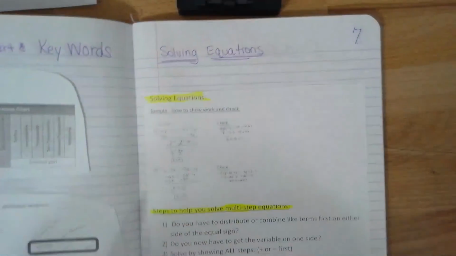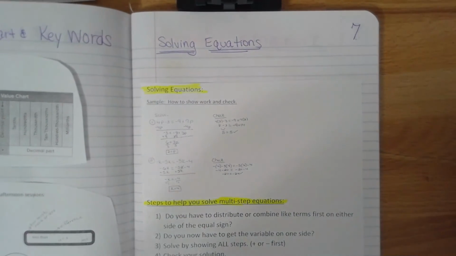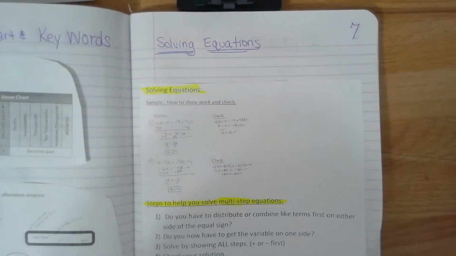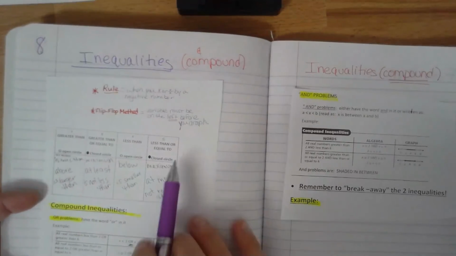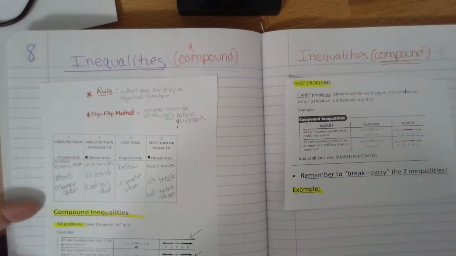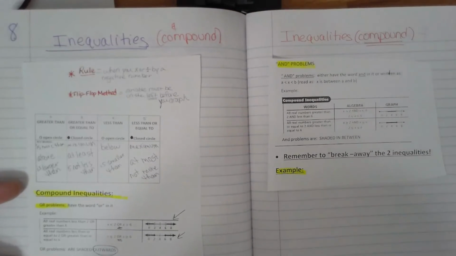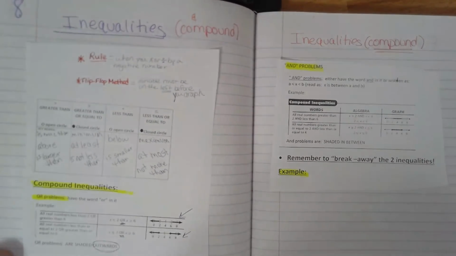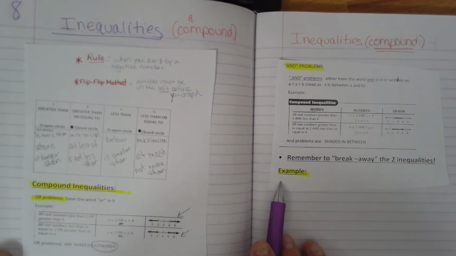Okay. Page 7 is solving equations, our last unit. Again, if you want to show another example, feel free to add it. Page 8 and 9 are inequalities, including the compound ones. Again, notice that their examples are blank. You should fill in an example.